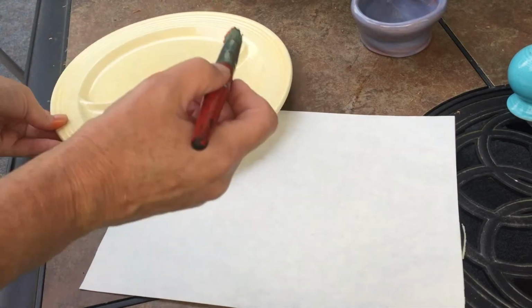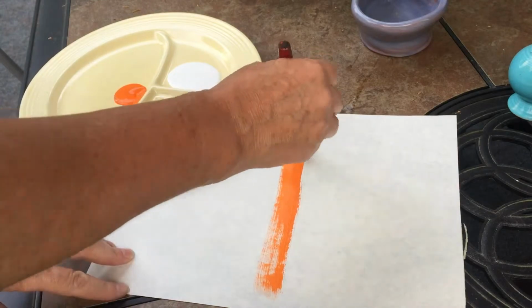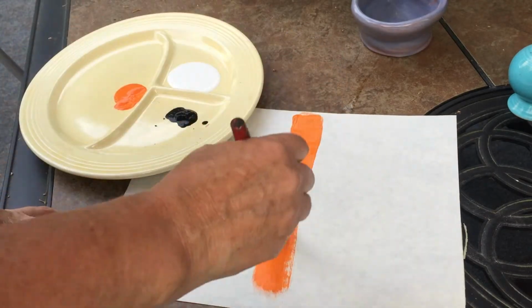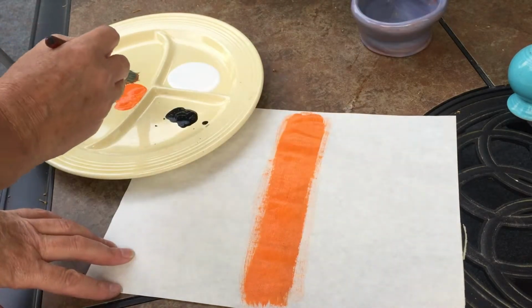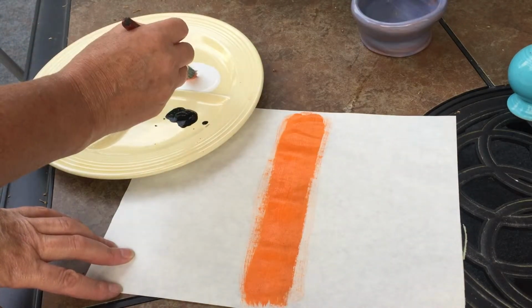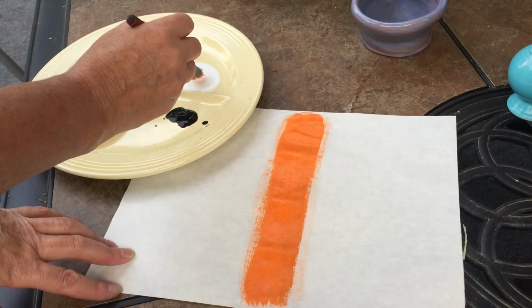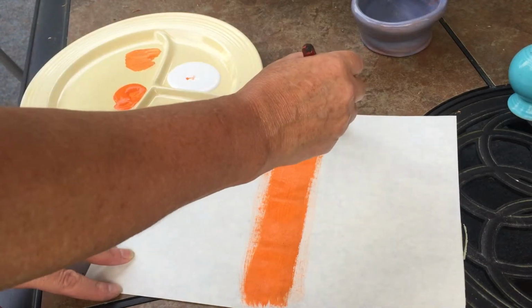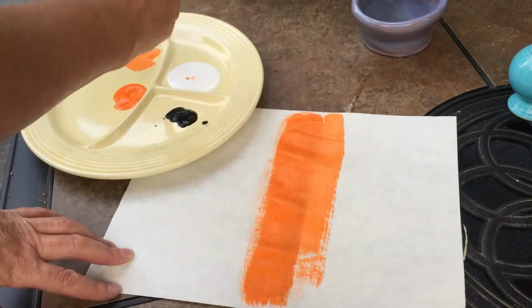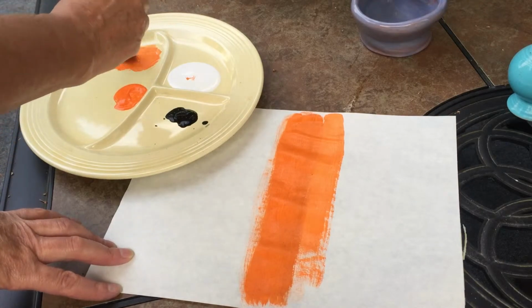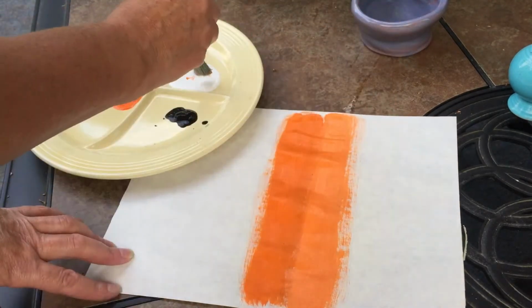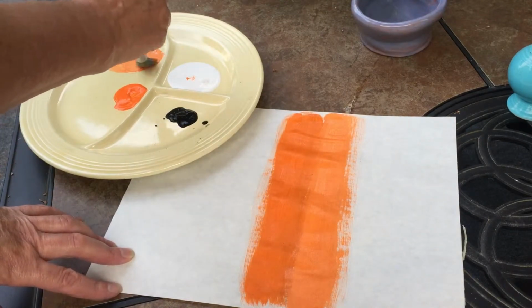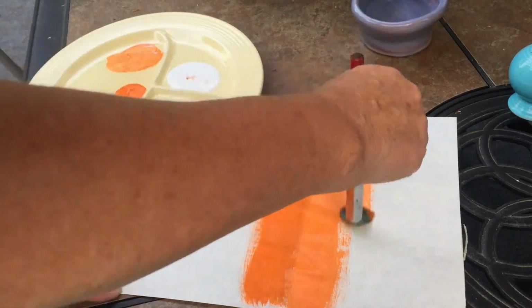It's time to make your own color value gradient. I'm using the color orange, and basically making a gradient is going from light to dark of that particular color. It's a gradual shift from light to dark. So in order to do this, right now I am working on the tint side of the gradient.